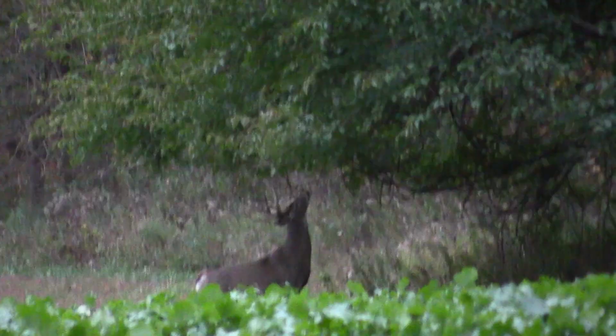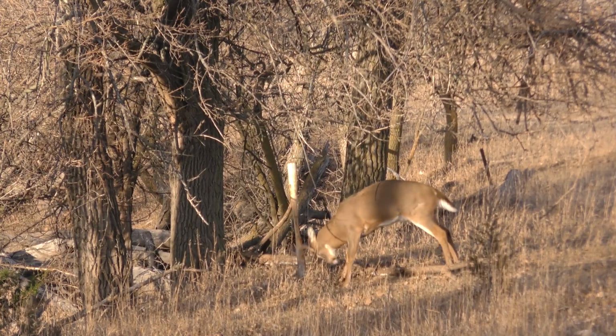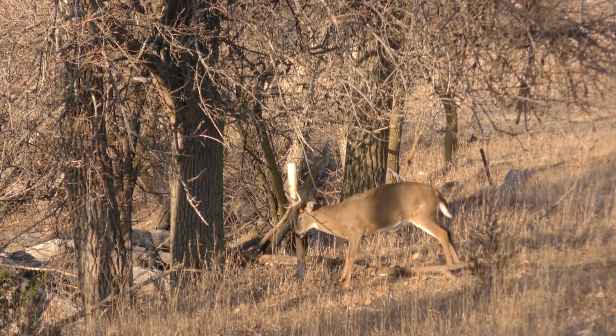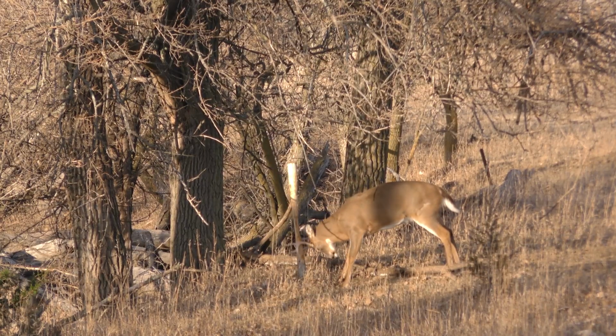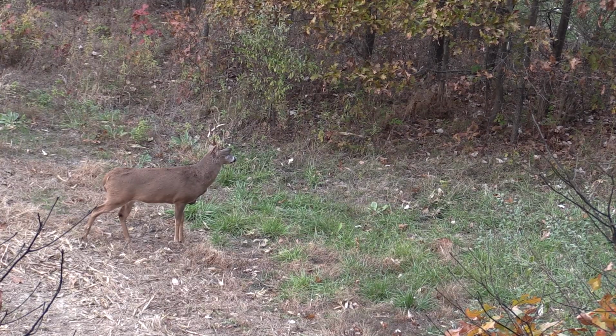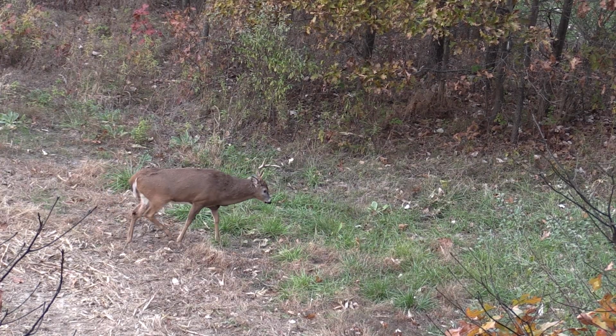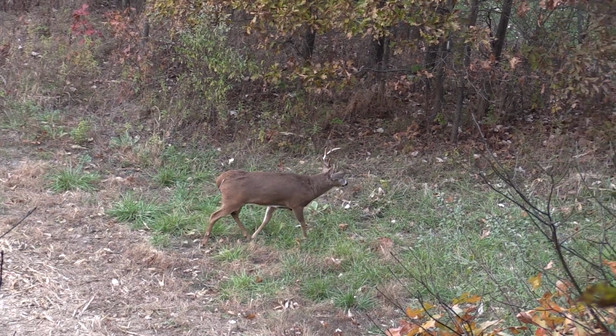scrapes are a lot like rubs, and Greg Miller taught us this several decades ago. You can actually pinpoint rubs and connect the dots, so to speak, with rub lines. Scrapes are no different. It's where the deer travel and where they stop. So those are the things you want to understand first about scrapes before you start going out and trying to make your own.